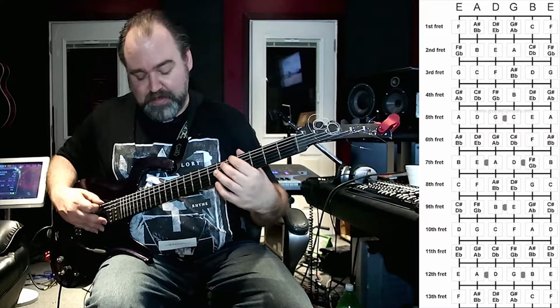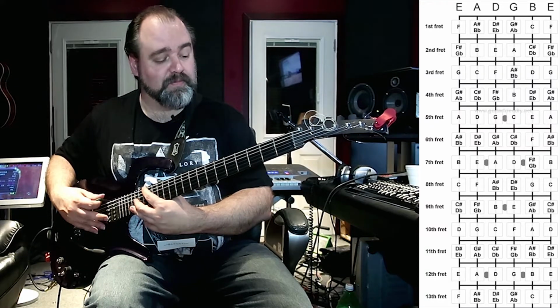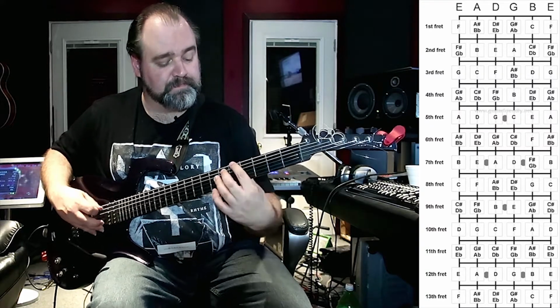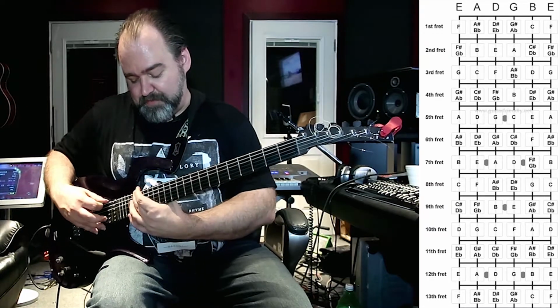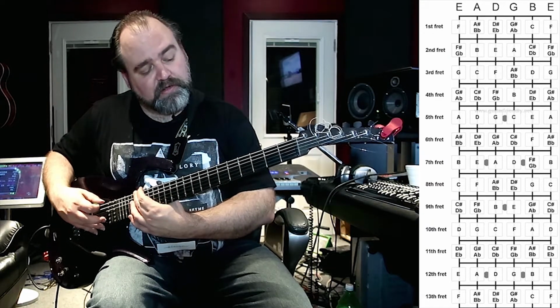G. And if my second dot's an A, there's an A, right? Makes sense? The next dot, the third dot, is a B. So then this is a B. But there's another good way to find an octave.